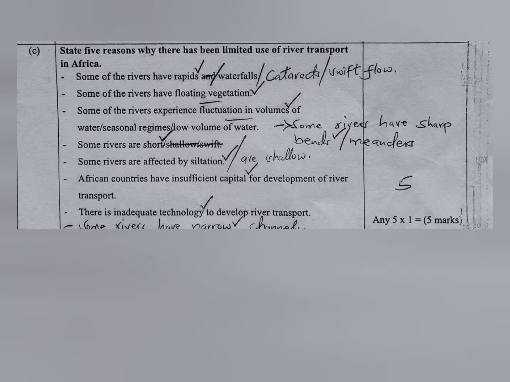Question 6C. State 5 reasons why there has been limited use of river transport in Africa. This is a simple one because we are giving a statement. Number 1, some of the rivers have rapids, waterfalls, cataracts.